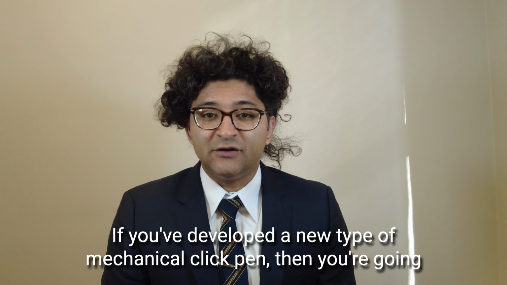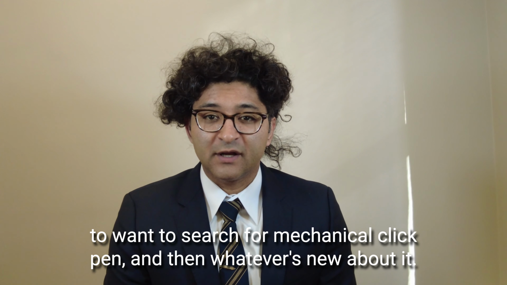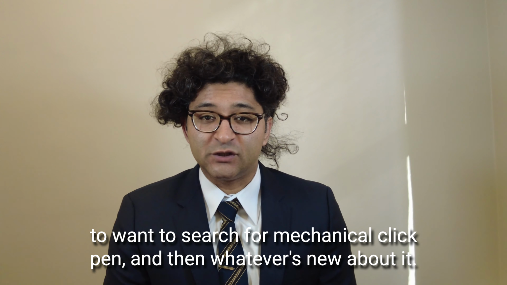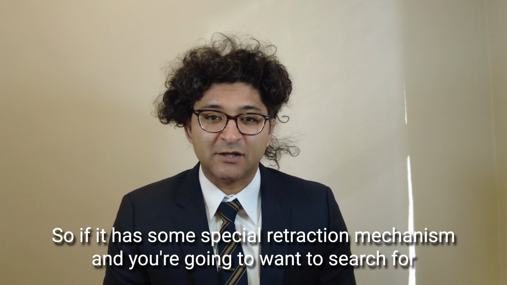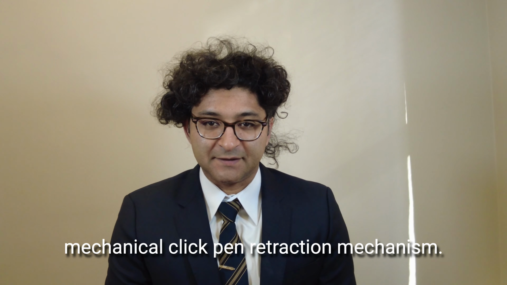If you've developed a new type of mechanical click pen, then you're going to want to search for mechanical click pen and then whatever's new about it. So if it has some special retraction mechanism, you're going to want to search for mechanical click pen retraction mechanism.